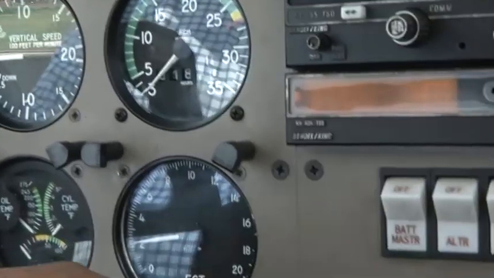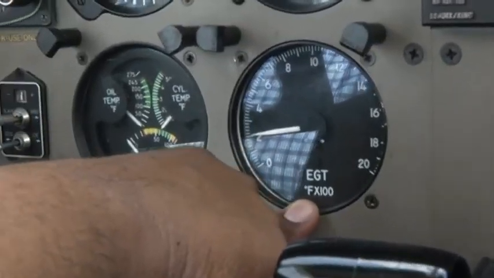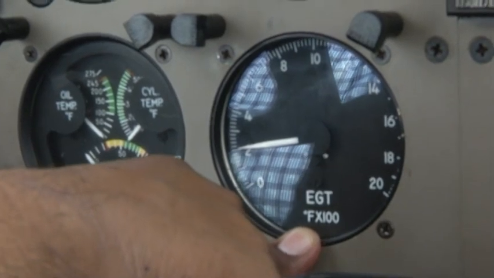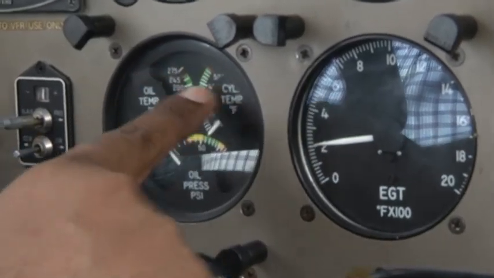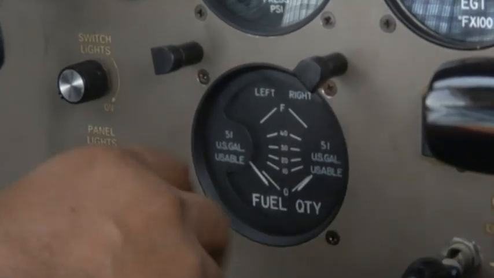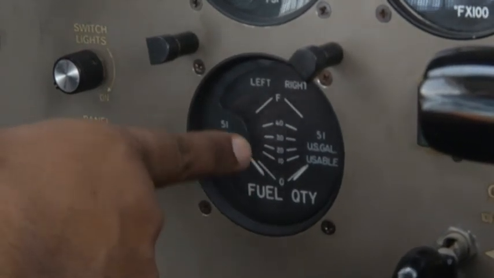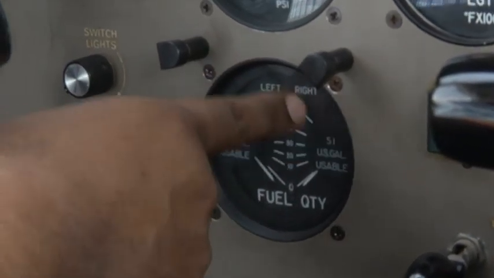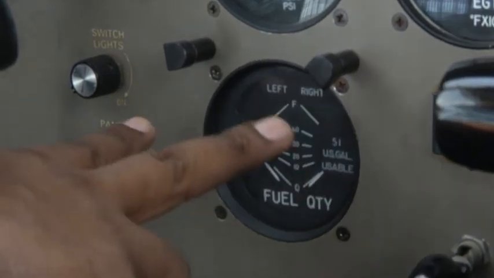Then this is your exhaust gas temperature gauge, which gives you the temperature of the exhaust gases coming from the cylinders. You can see this gauge, there are 3 gauges in one: oil temperature, cylinder temperature and oil pressure. This is the fuel quantity gauge. For the left tank, we have this left gauge. For the right tank, we have the right gauge. The 2 tanks are in the 2 wings.